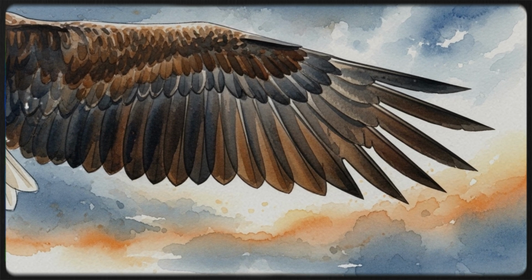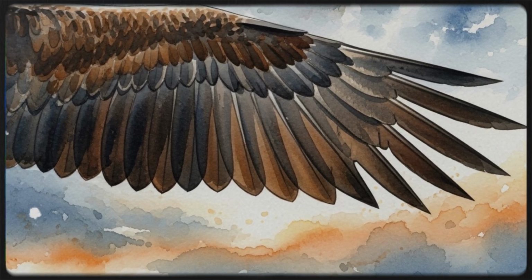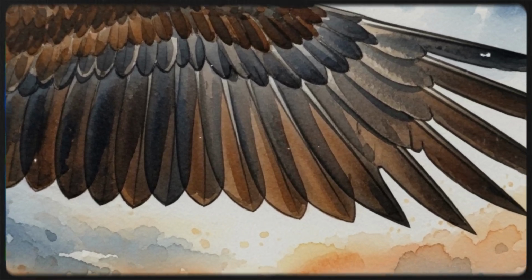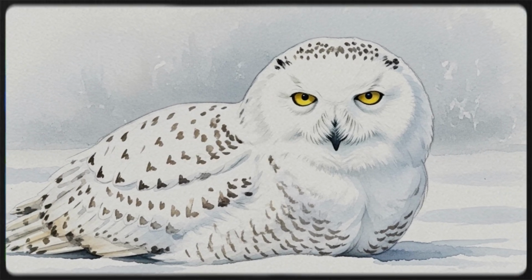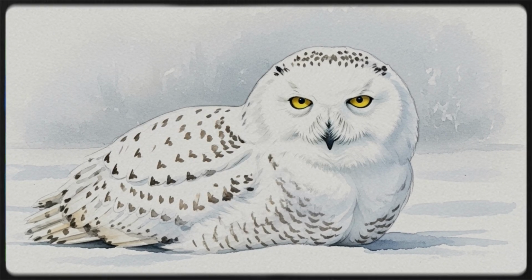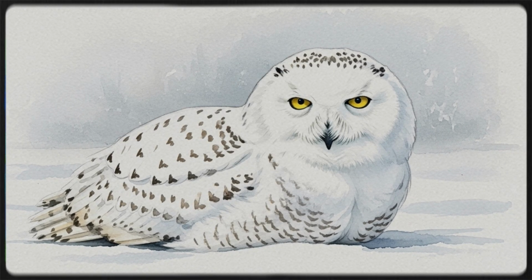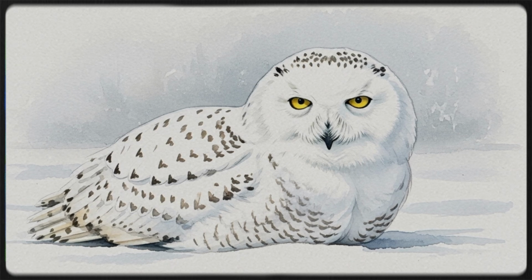Because the barbules have no hooks, the feather cannot form a flat surface. Because it cannot form a flat surface, it stays soft and loose. Because it stays soft and loose, it traps air. Because it traps air, it insulates. In this way, the presence or absence of a single microscopic feature, the tiny hook on a barbule, determines whether a feather becomes a flight surface or a warming blanket.